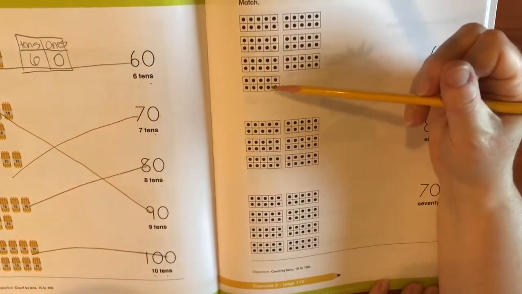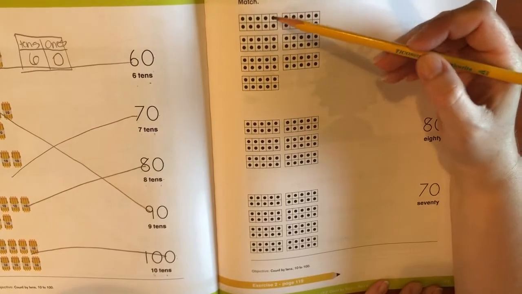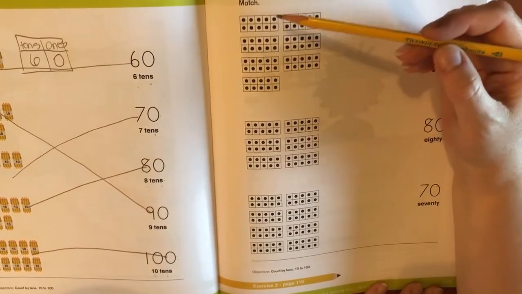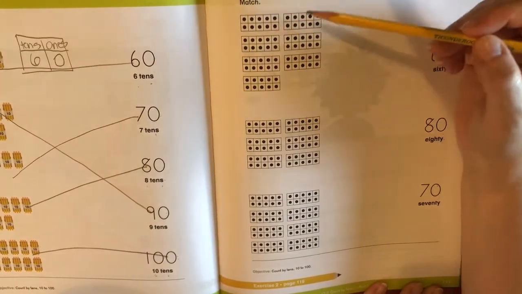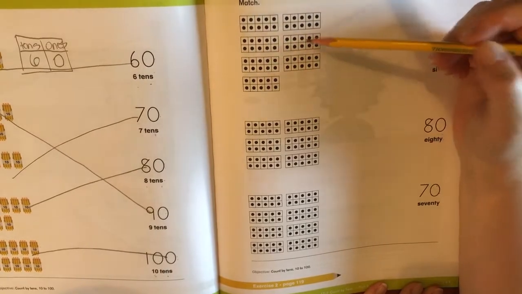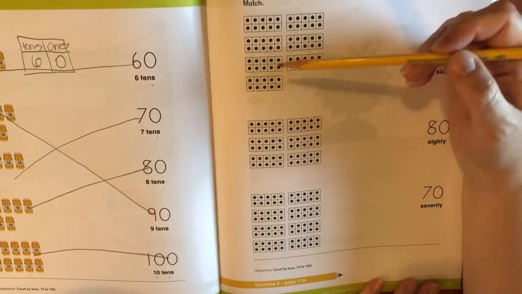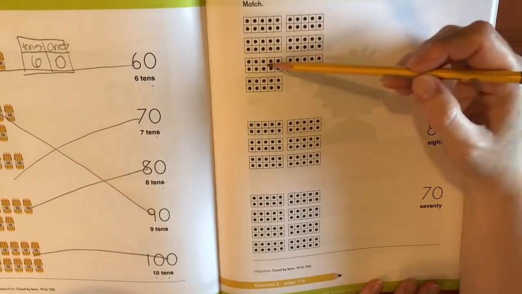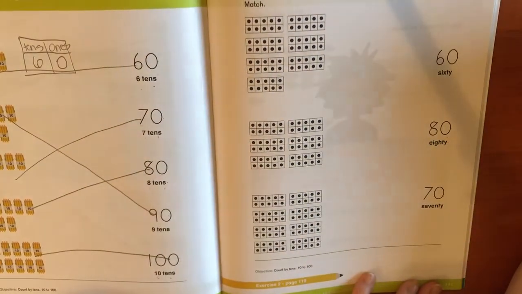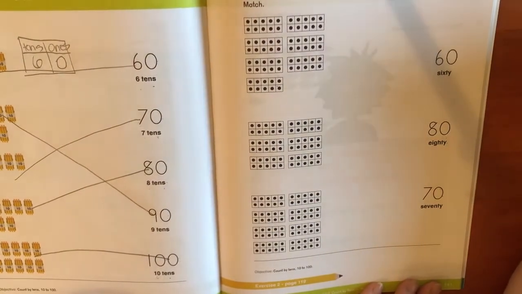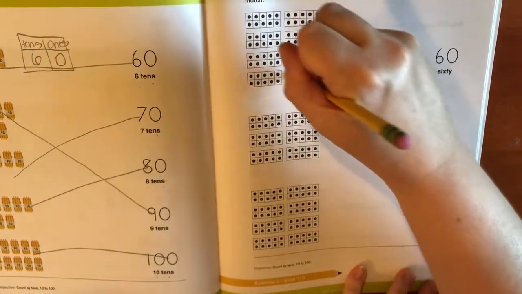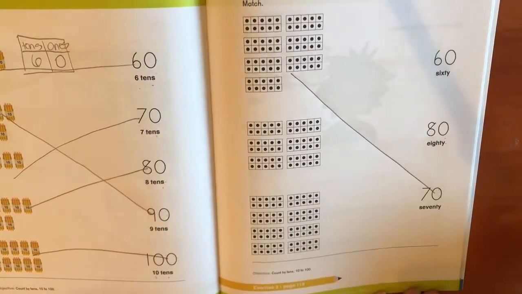Let's count this first one. Count with me. Remember, we have full tens frames, so we can count by tens. 10, 20, 30, 40, 50, 60, 70. 1, 2, 3, 4, 5, 6, 7. 70 is 7 and a 0. I'm going to draw my line down to 70.